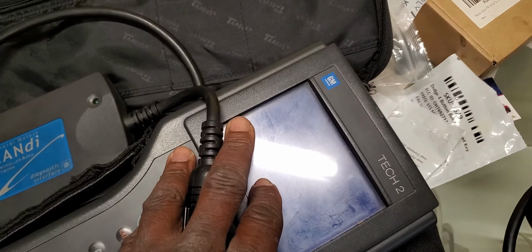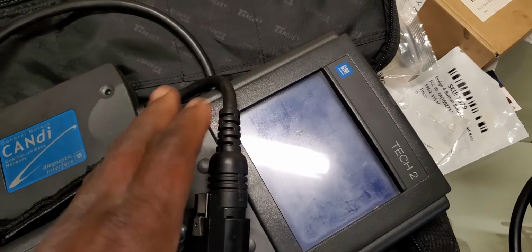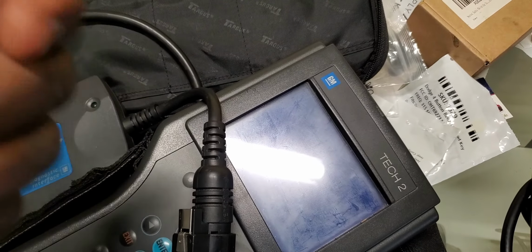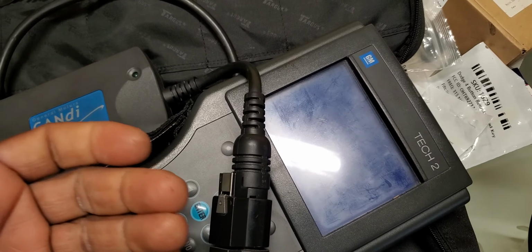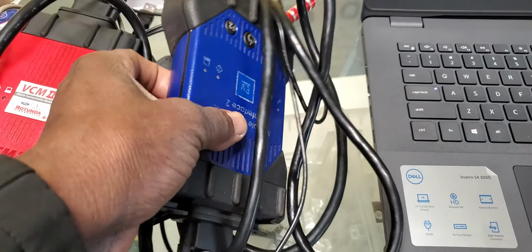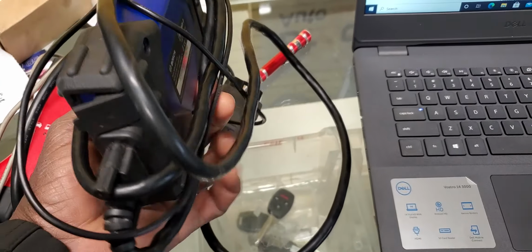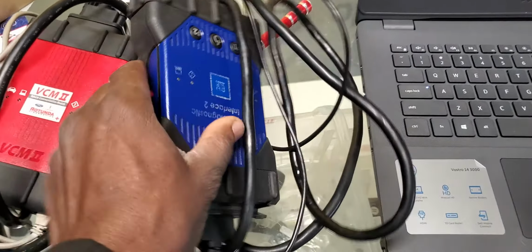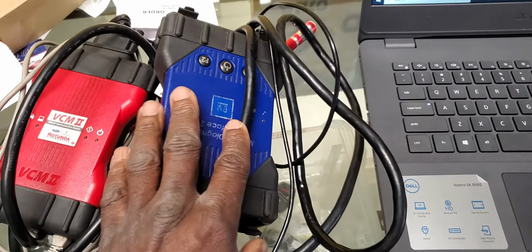After 2007, now they changed. Before, they sent you a CD with every update. It had all your software. Now they changed that, and they came up with MDI 1. This MDI 1, I'll just give you quick information. This is MDI 1, and this is MDI 2.